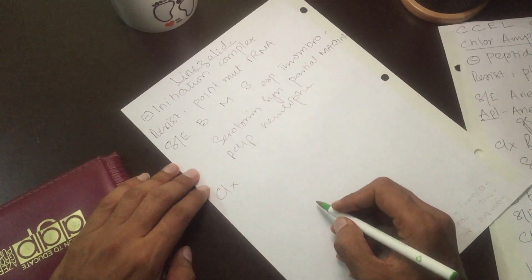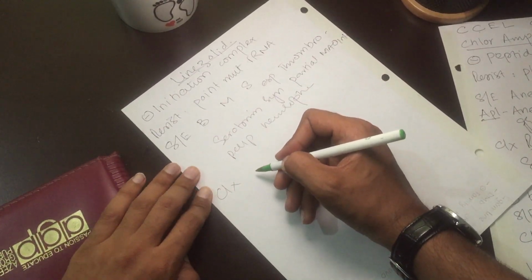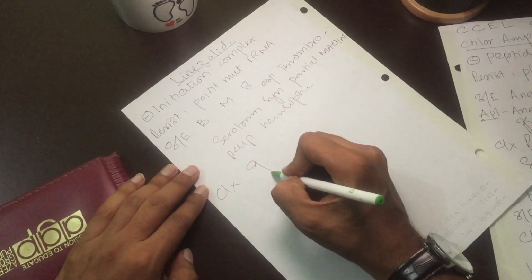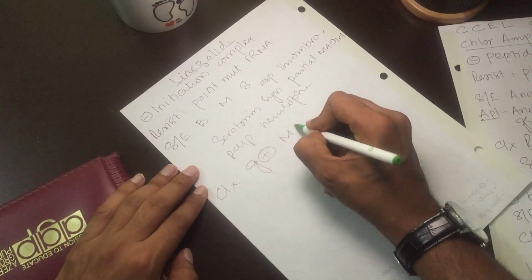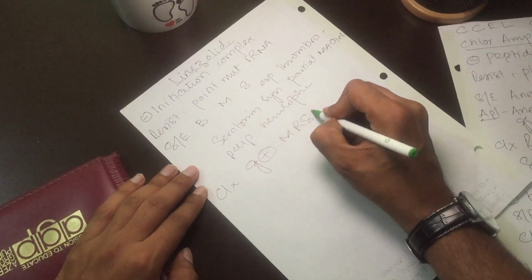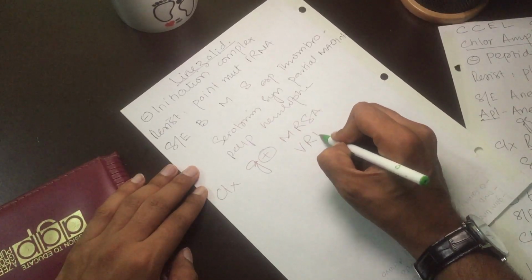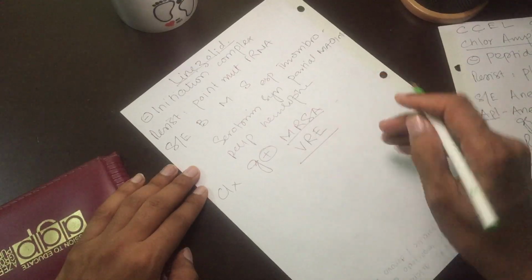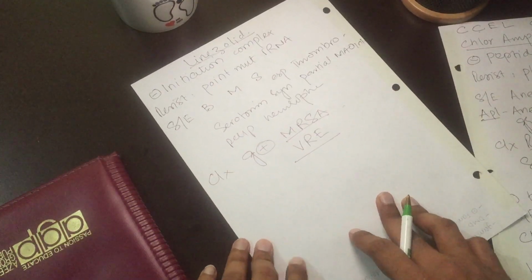We very effectively use linezolid in gram-positive infections such as methicillin-resistant Staph aureus or vancomycin-resistant enterococci, very important pathogens.